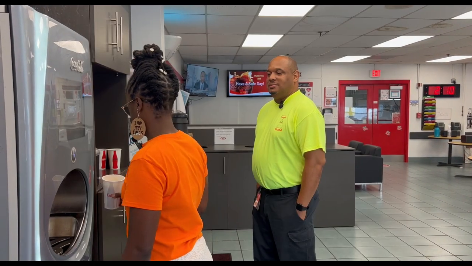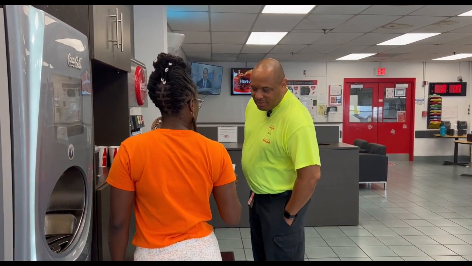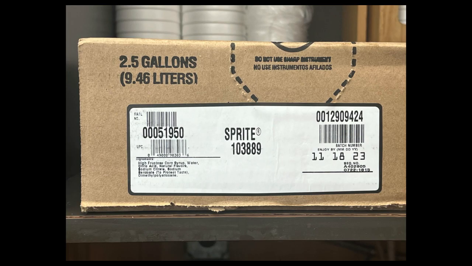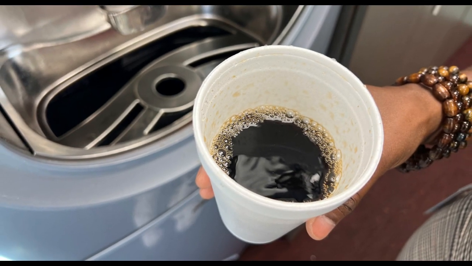Drew, this is not Sprite. What? How could this happen? Let's investigate. Andrew checked the box and it was indeed a Sprite label on it. Then, how did Keitha get Coca-Cola?